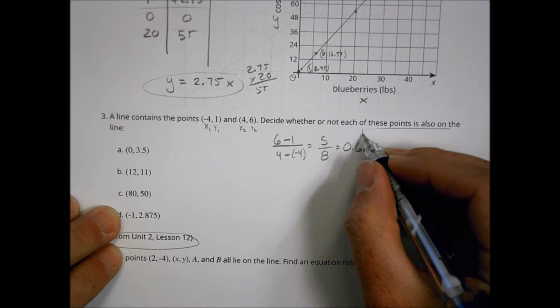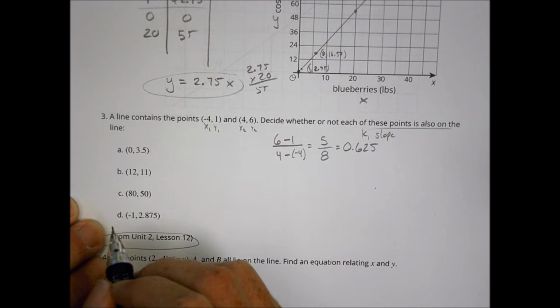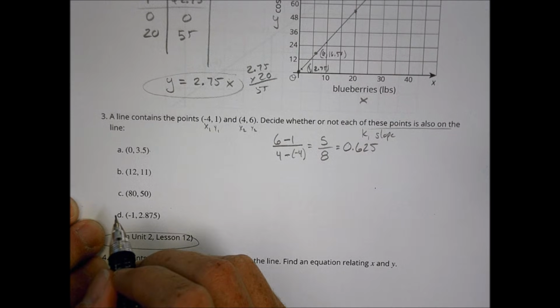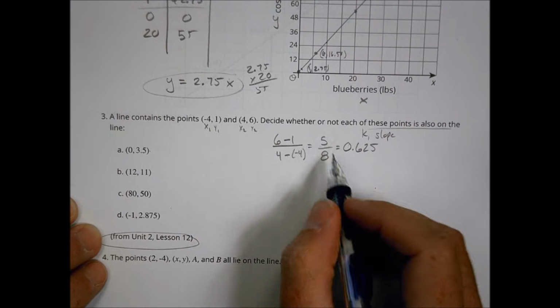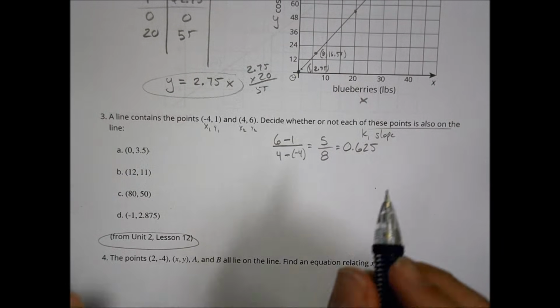It can also be considered my slope, and the thing that these all have to have in common is they have to have the same slope in order for that to work. My y over k value needs to be the same for each of these that I have. Okay, so let's take a look at this one here.